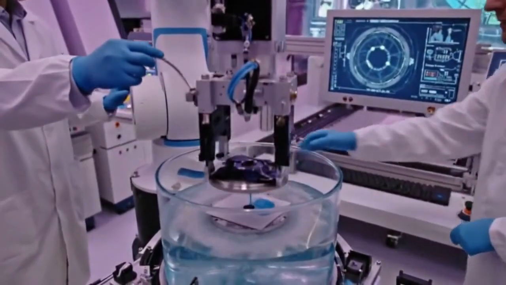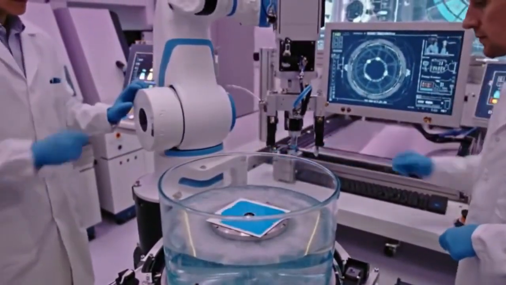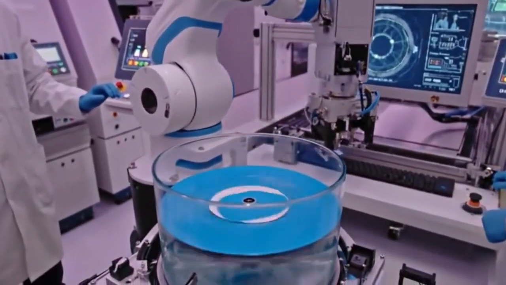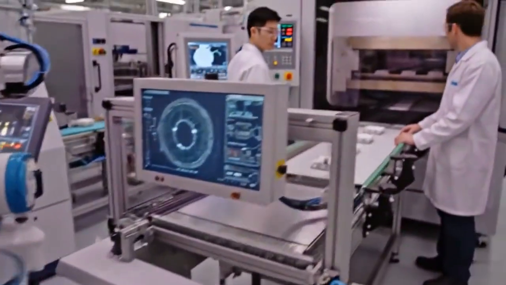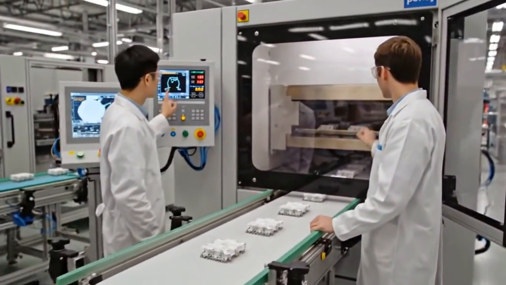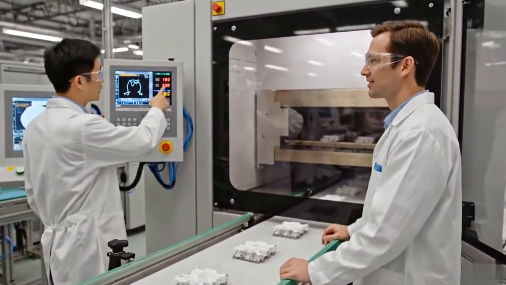The spinner has reached 3000 RPM. The photoresist layer is uniform and stable. Check the thermal readings in Sector 4. Noted. Adjusting the flow rate to compensate.